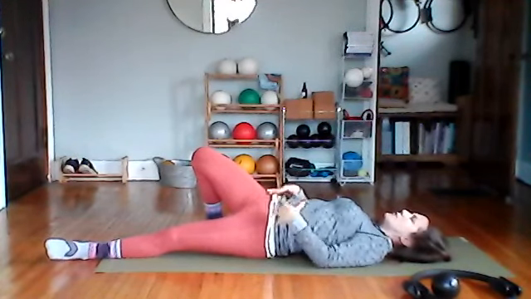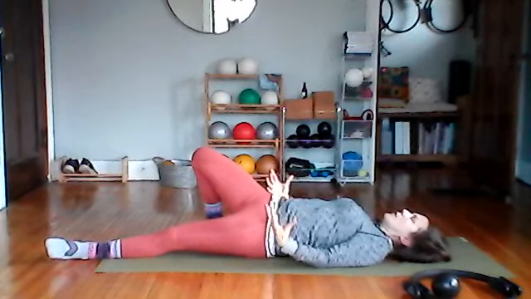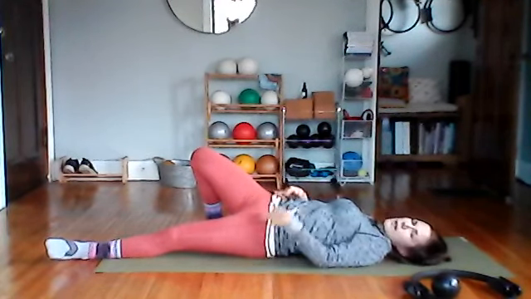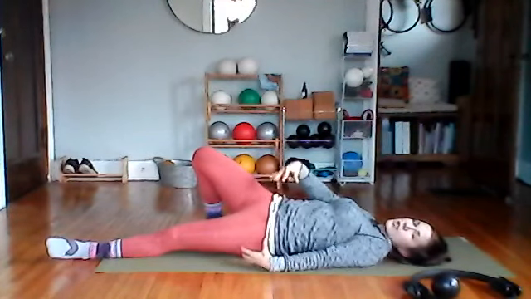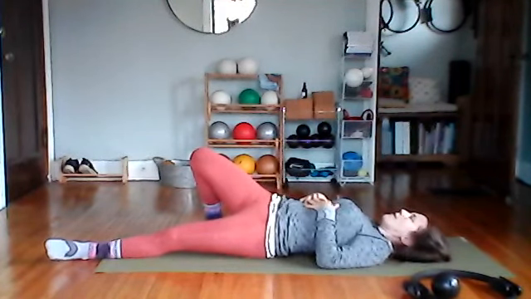Really accentuate that stretch by filling up the low belly and the low back with air as you inhale. So you're feeling this sense of gentle inflation and deflation with your breath.